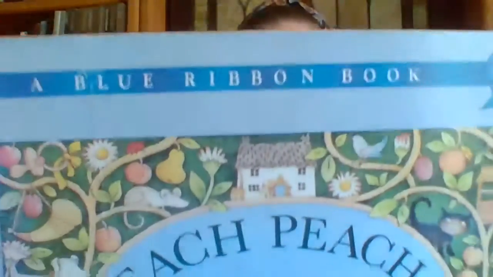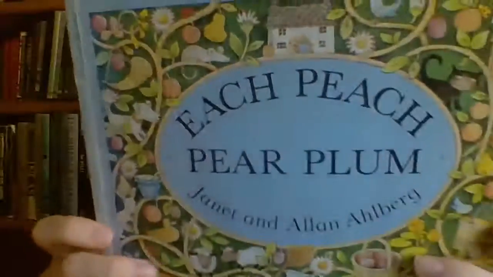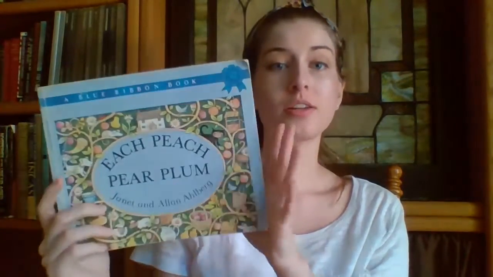So since it's been about 3 minutes, I hope everybody who wants to join us has logged on, so we can go ahead and start talking about the book I brought for us this morning. The title of the book is, bam, Each Peach, Pear, Plum. That's the title, and this time the title is right here in the center of the front cover. You know, that's the front cover, and this is the back cover.